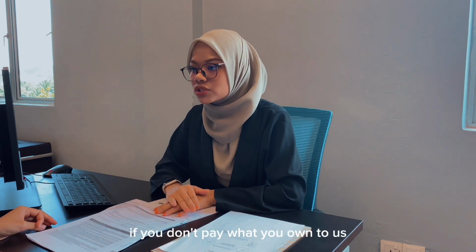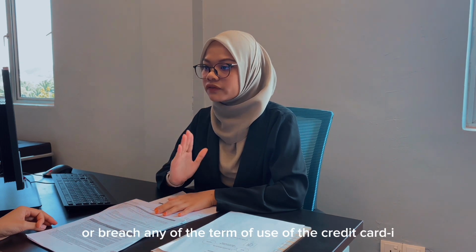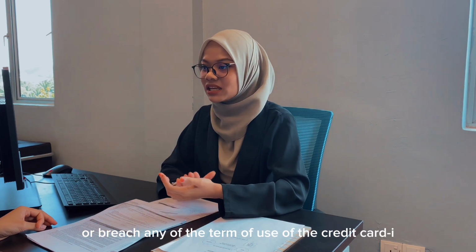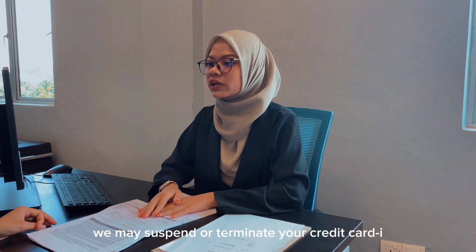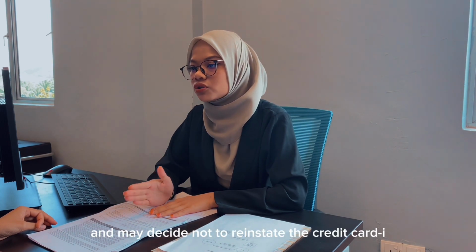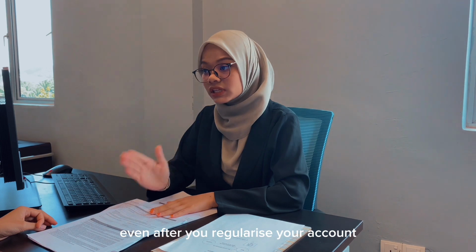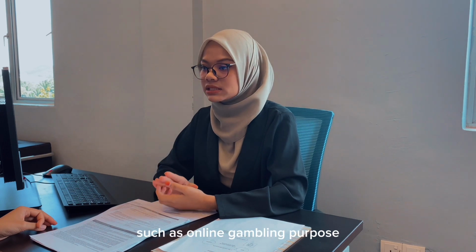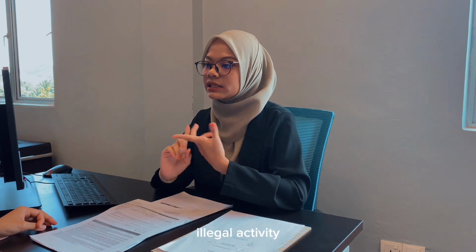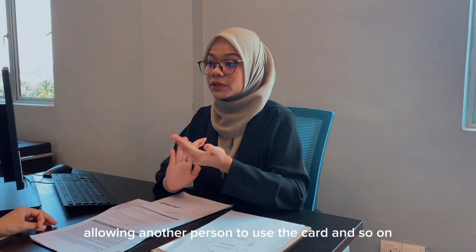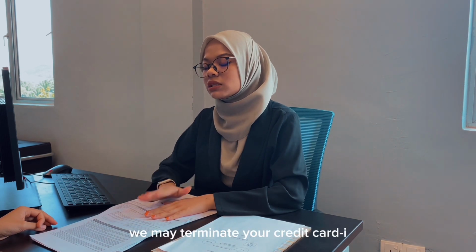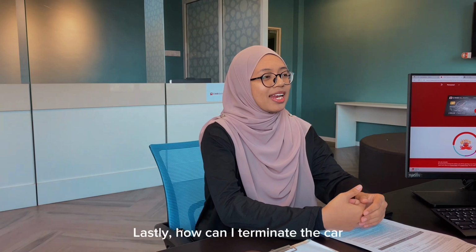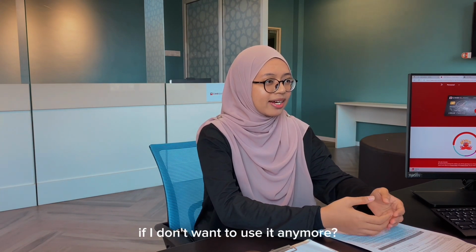If you don't pay what you owe us or breach any of the terms of the credit card I, we may suspend or terminate your credit card I and may decide not to reinstate the credit card I even after you regularize your account. If you use your credit card I for any illegal or unlawful purpose such as online gambling, illegal activity, allowing another person to use the card and so on, we may terminate your credit card I. Lastly, how can I terminate the card if I don't want to use it anymore?